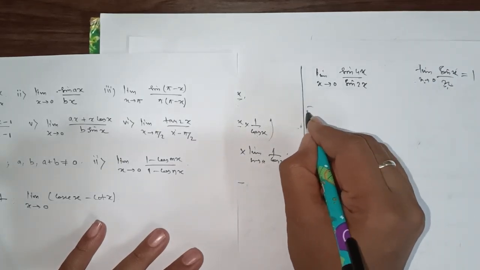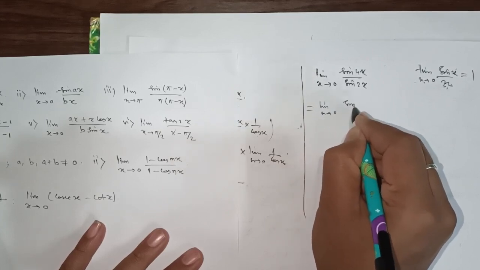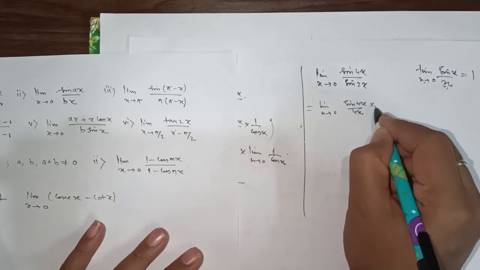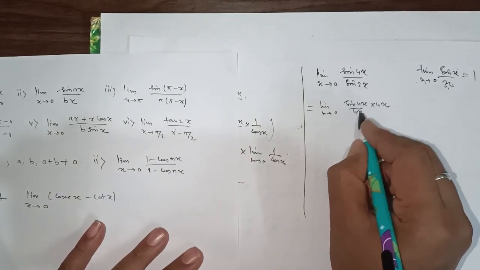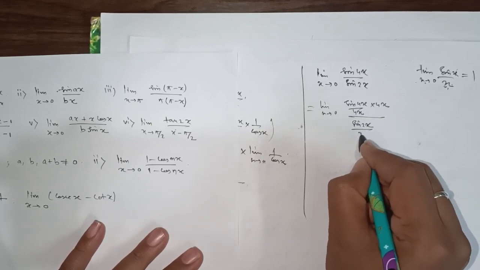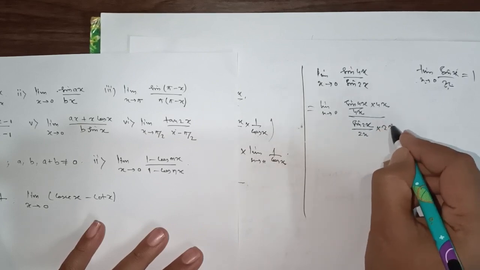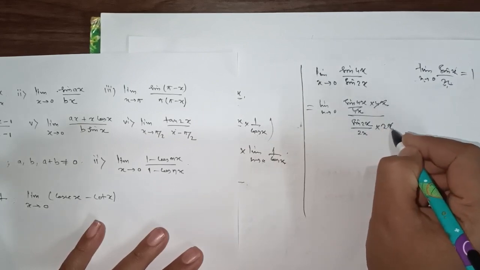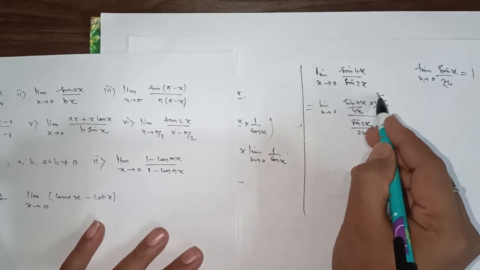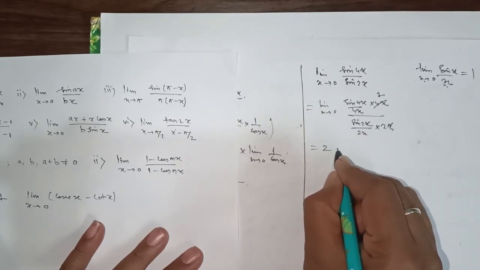So our target is to take sin 4x by 4x, then multiply by 4x to make it balance. Similarly, sin 2x we'll divide by 2x and multiply by 2x. Now the x parts cancel each other, 2 into 2 is 4, so we'll get 2 here, and 2 is a constant, so it comes outside.